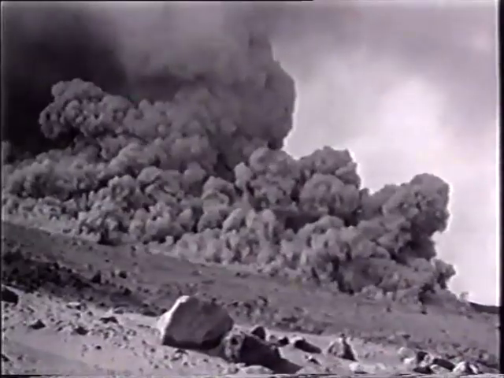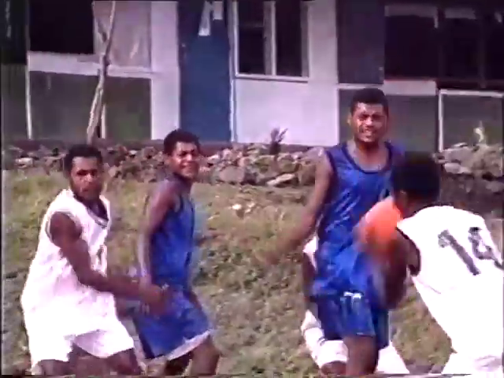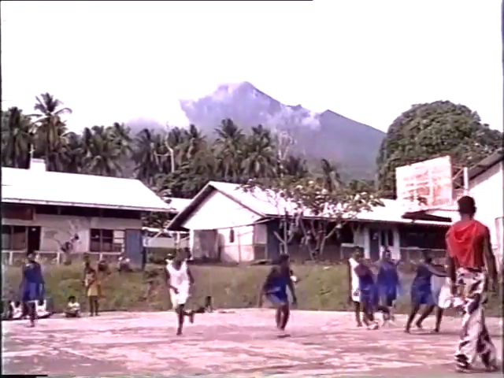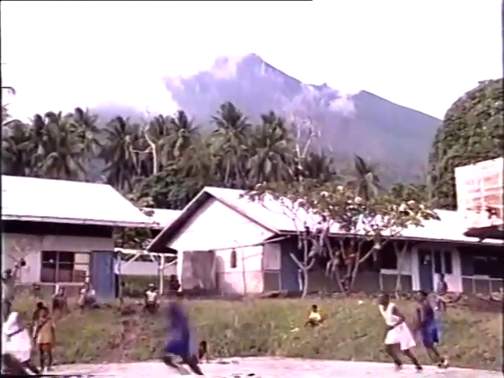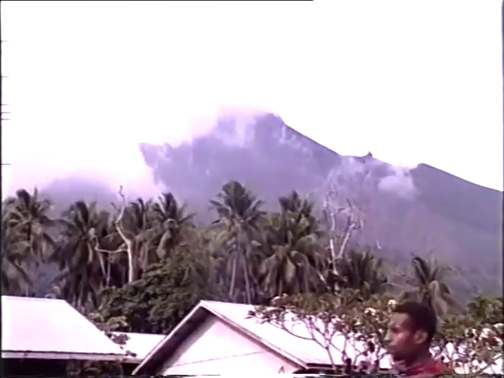Pyroclastic flows travel down the sides of a volcano and into valleys very, very fast, faster than any person can run. Villages which are situated in valleys directly underneath the volcano are located in the danger zone. If there was to be an eruption, it could completely devastate these villages.